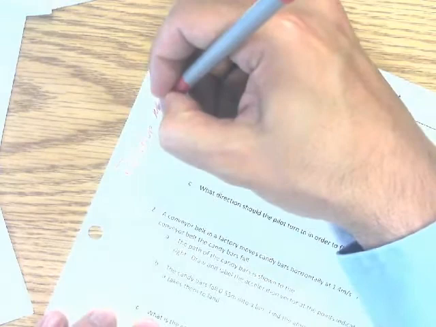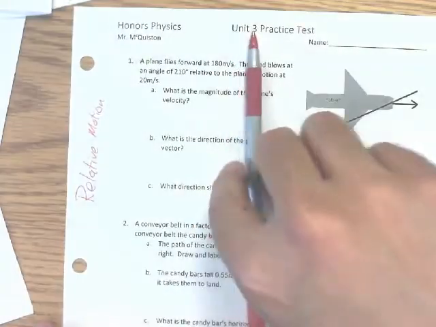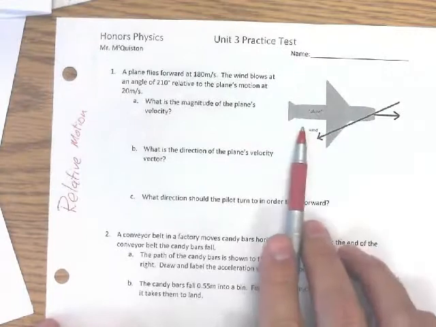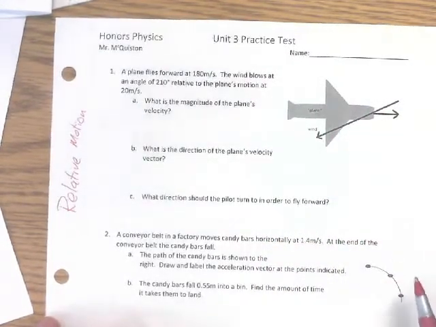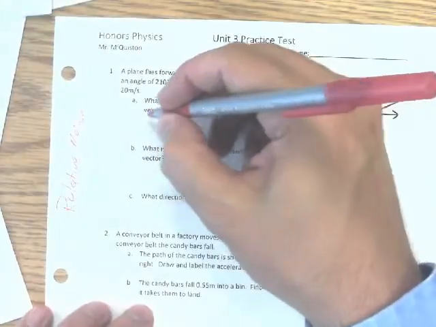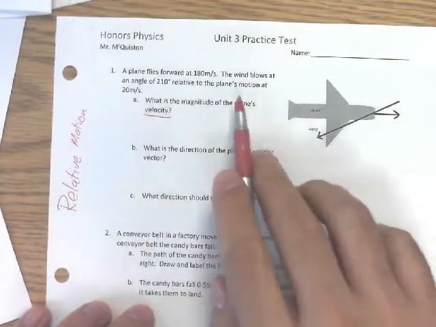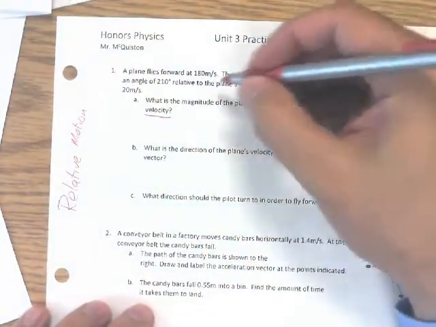With relative motion, we've got something moving one way while being pushed another way. This plane's a relative motion problem because it's flying forward and being pushed backward at an angle. Now, what we're looking for here is the plane's velocity. First off, we've got to go through and get what we have.